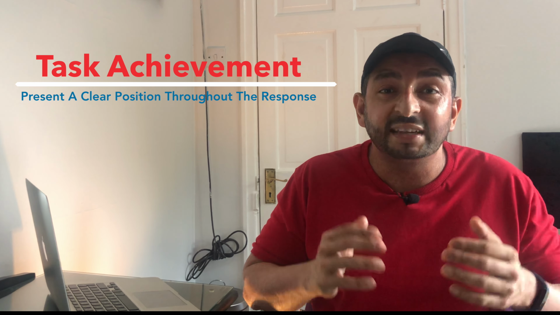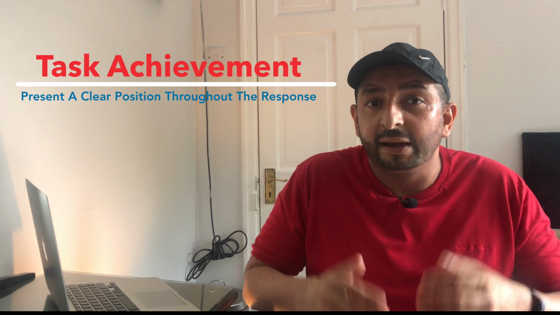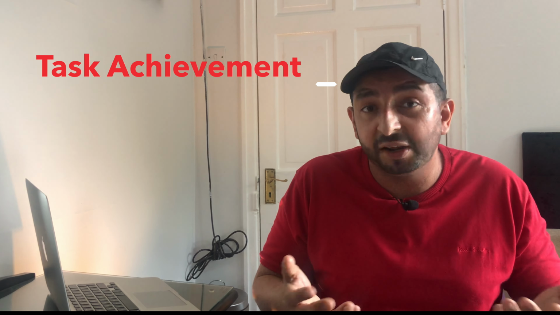Now the second part of Task Achievement is that you need to present a clear position throughout the response. The response basically means your answer. Now that means if you are in paragraph 2, the body paragraph, and you are talking about the advantages in this paragraph, you should only talk about the advantages here. Don't mix and match. Don't talk about the advantages and then a little bit about the disadvantages in this paragraph. Make it clear. Only talk about one thing per paragraph. So in this case, the advantages. And this goes for all the paragraphs in the essay. So again, for paragraph 3, where you would talk about the disadvantages, then you don't want to add some advantages here.